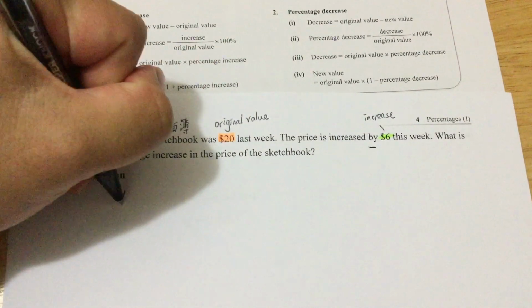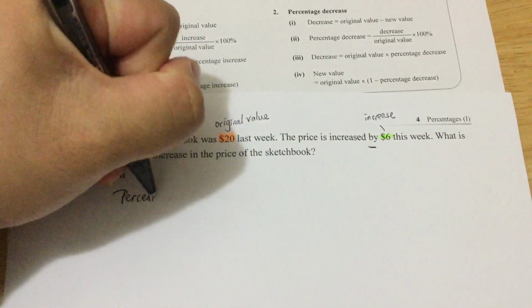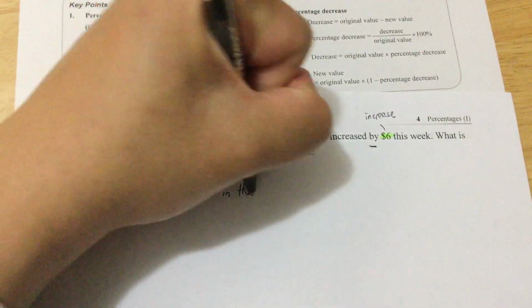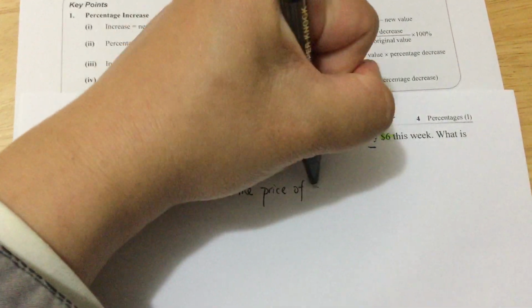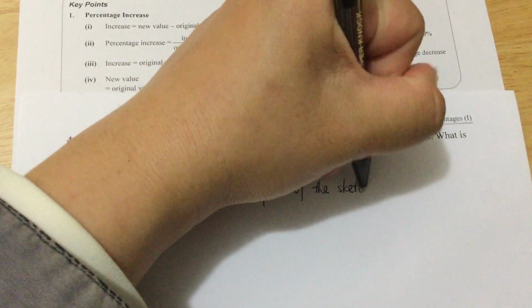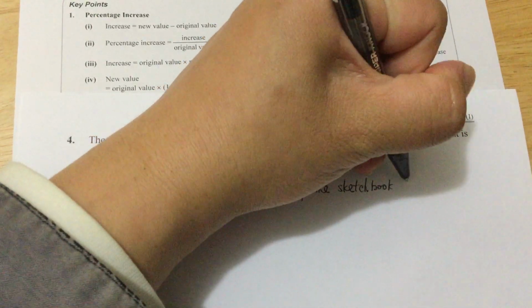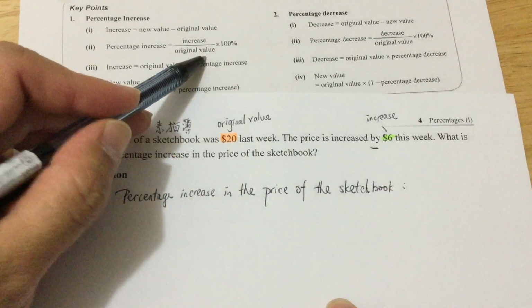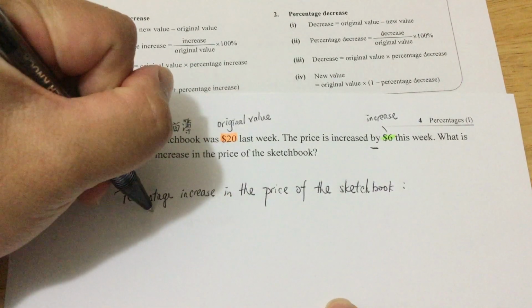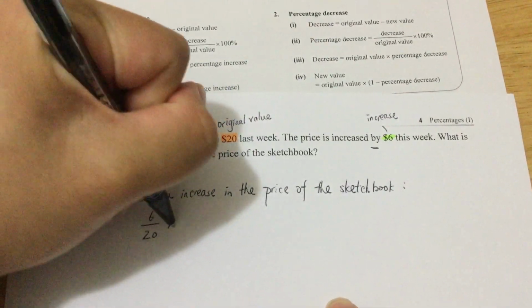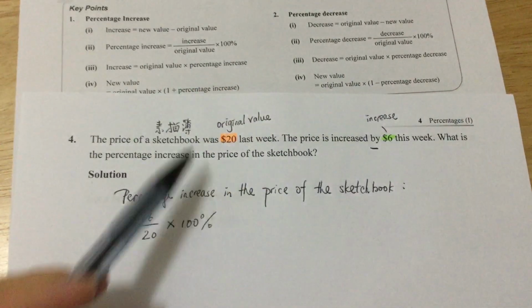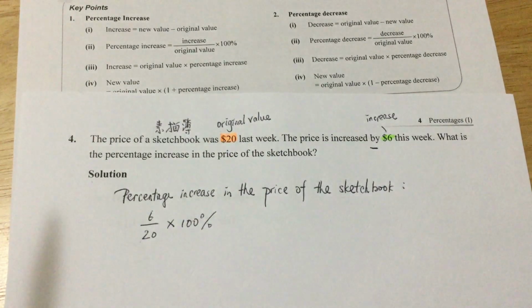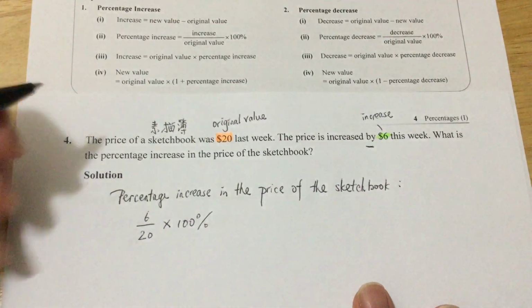Okay, now we know this is the percentage increase in the price of the sketchbook. We are going to calculate something like this. This time we will use the part over original immediately because the increase is here. So we have 6 over 20 times 100%. We can use the 6 as the increase, the original value is 20, times 100%. So you must remember all these formulas before you do the exercise.